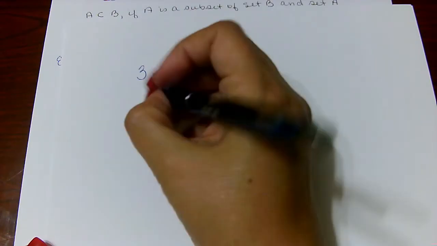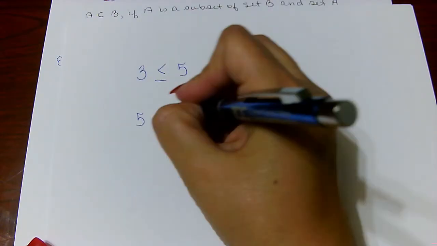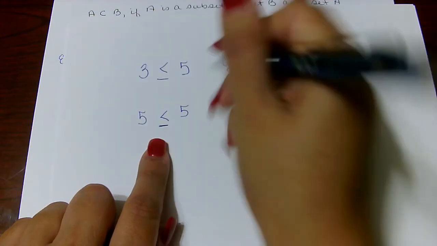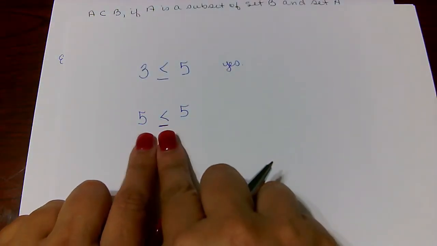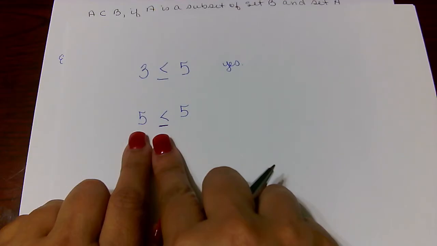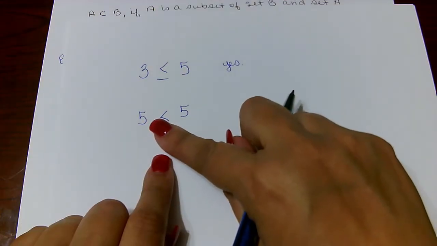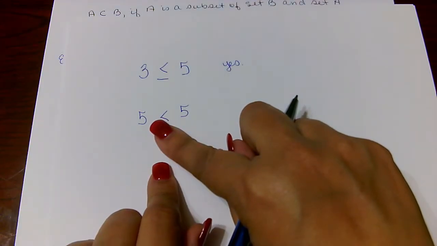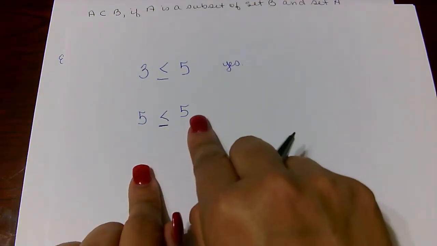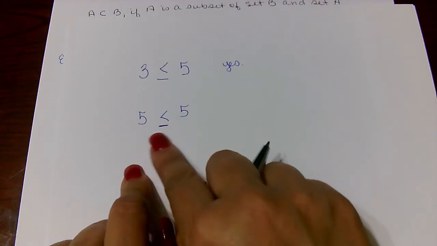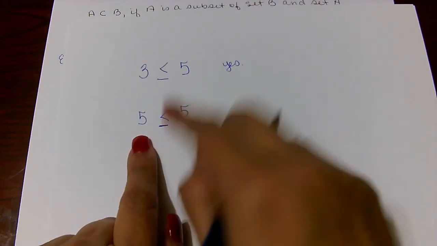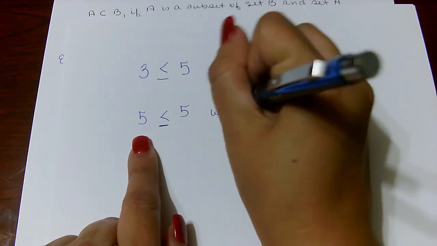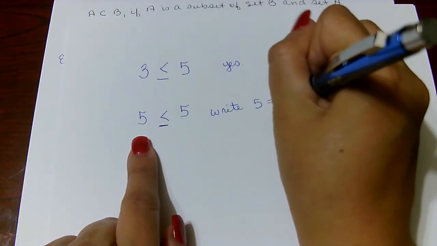Let's look at another one. If I had 5 and 5, but if I put an equal sign underneath, then I can say that this is a true statement. But if I take away that equal sign, I can see that this is not a true statement. This is not the correct way to indicate an inequality. The way we would write this is 5 is equal to 5.